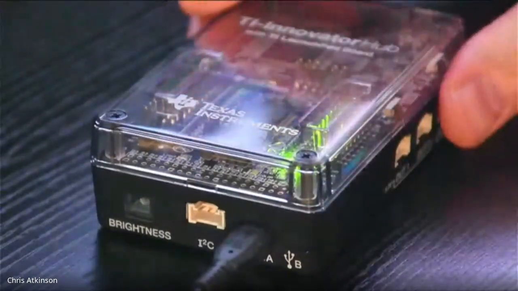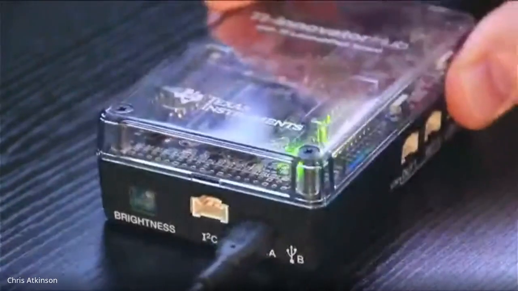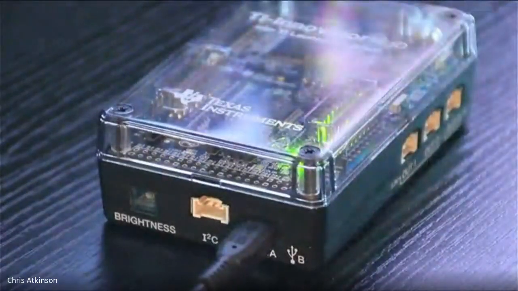Okay, sure. All right, so connecting the Innovator Hub is pretty straightforward. You have a mini USB. Mini USB connects to the data port B down here. And the USB-A just goes directly into your computer.